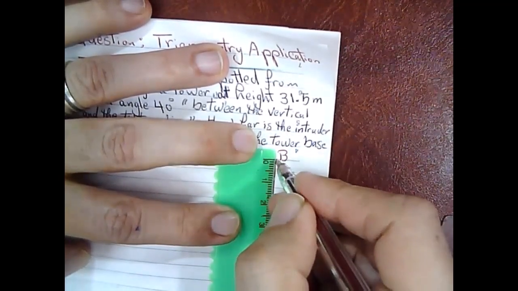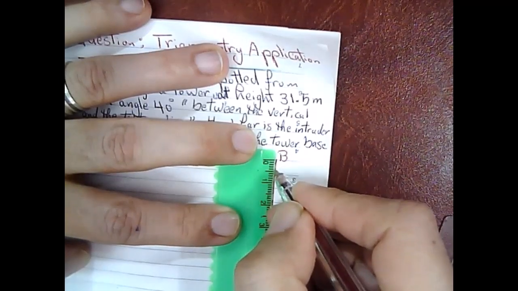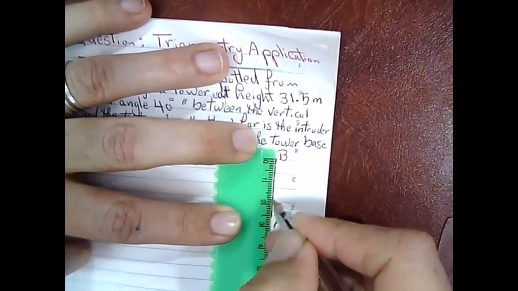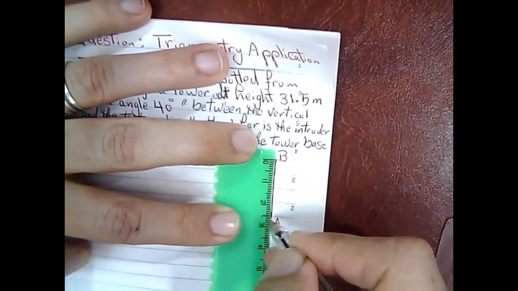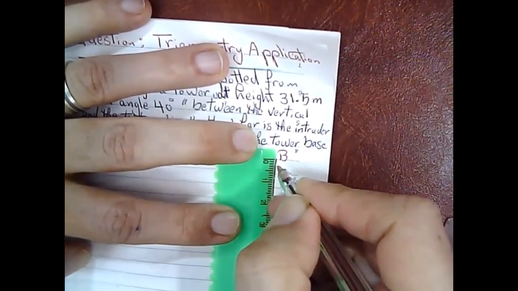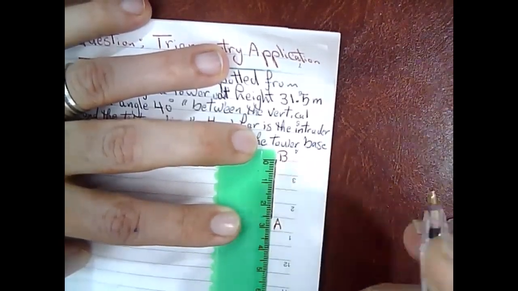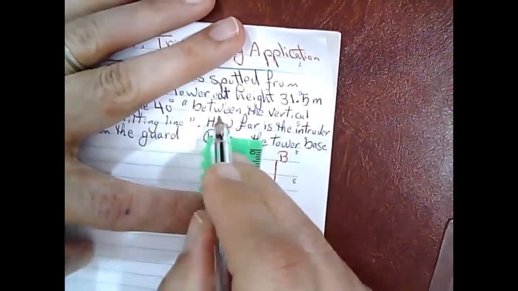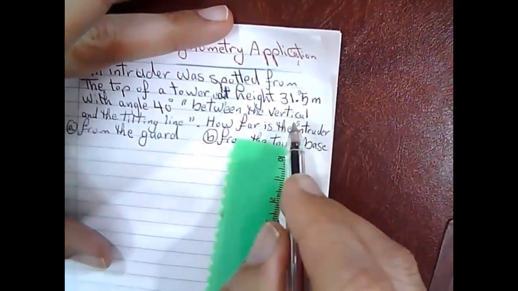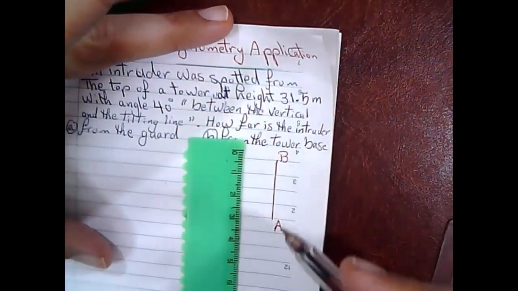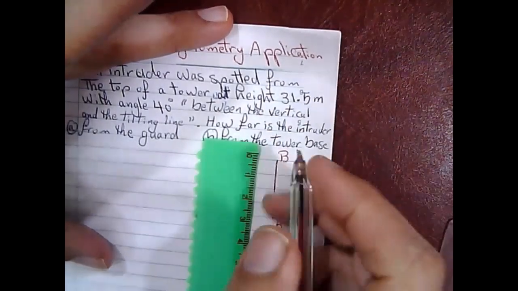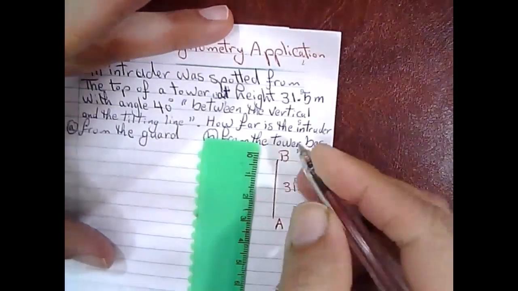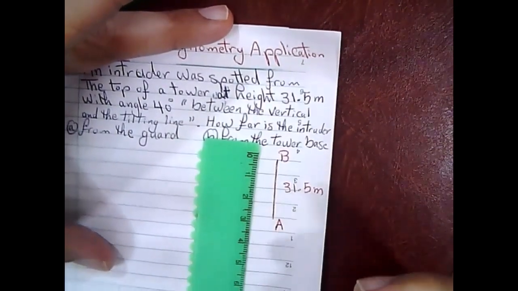If the height of the spotter is 1.5 meters and the whole tower is 30 meters, the whole vertical line will be 30 plus 1.5, which is 31.5 meters. So this is the vertical line.